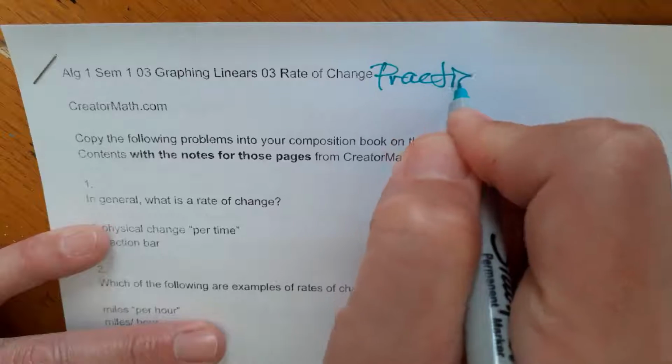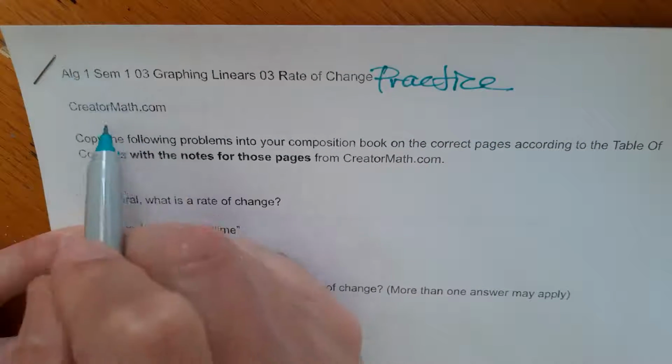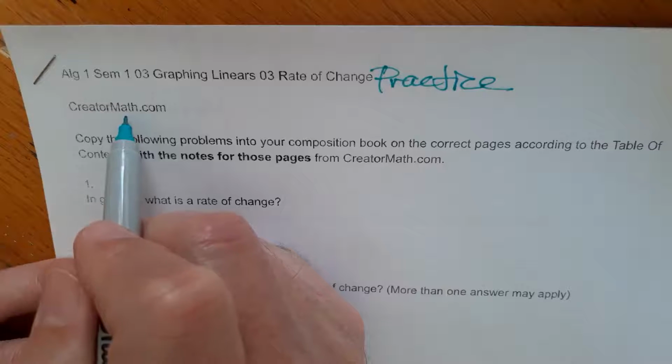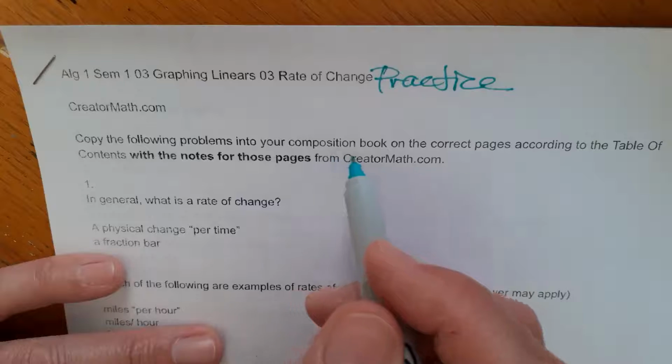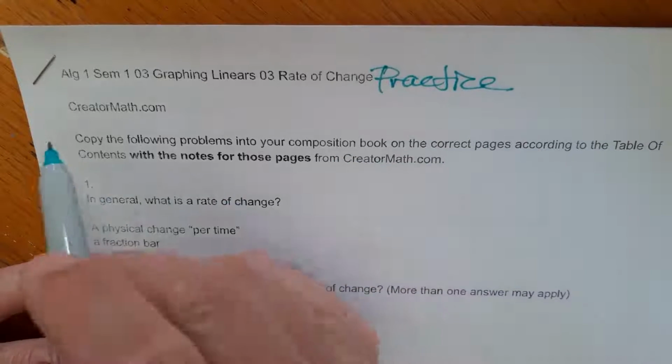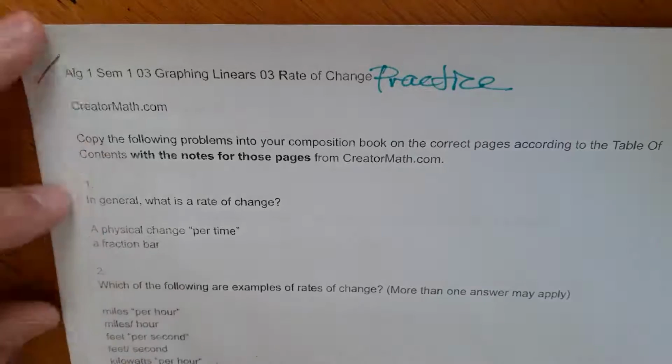Oftentimes there's a practice here, so we'll put that on. This is on creatormath.com under the Algebra 1 tab. You might have to Google creatormath.weebly.com to find the website. The instructions are: copy the following problems into your composition book on the correct pages according to the table of contents, with the notes for those pages from creatormath.com.